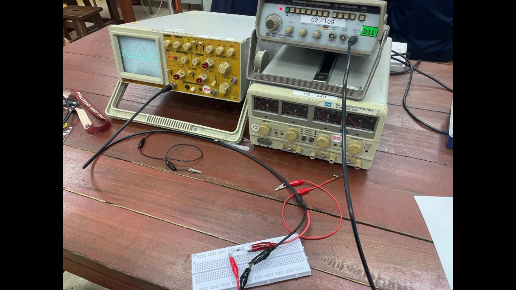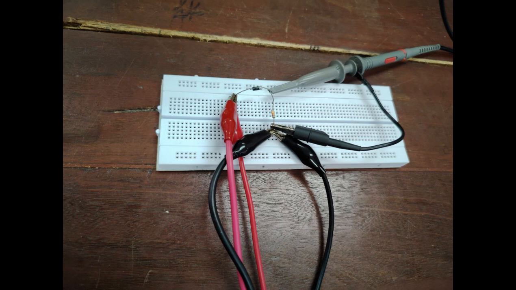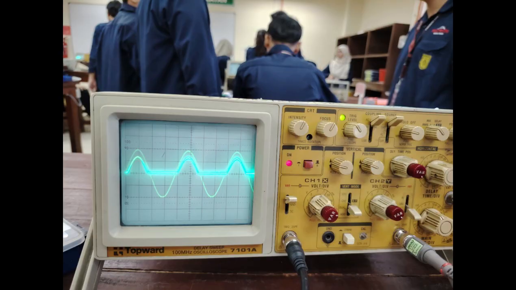To measure the output of the half-wave rectifier, we connect the circuit as shown here, and this is the closer look of the clip connection. As shown here, we can see that only half of the waveform is shown. This is because we use the half-wave rectifier.